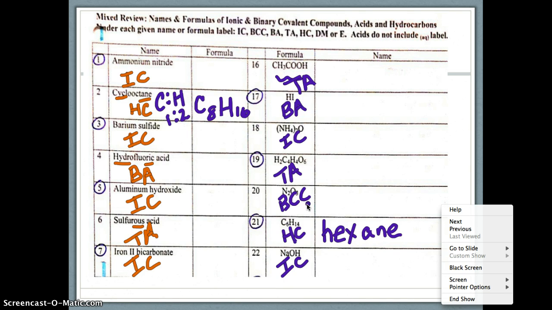The first 4 are mono, di, tri, and tetra, whereas the hydrocarbon prefixes, the first four are meth, eth, prop, bute, or "monkeys eat peanut butter" is a way to help you to remember that. And then it goes pent, hex, hept, oct, non, dec. So when we're looking at this, we have two nitrogens. And so I have two nitrogens. I use the prefix di in front.